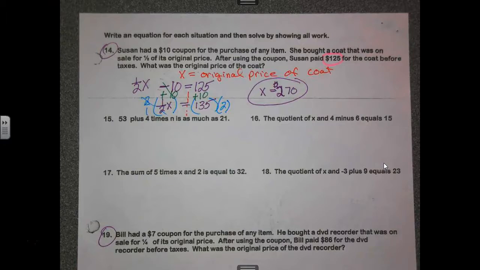Okay. You guys are really going to have to pick apart these word problems. There's just no way around it. I like picking students apart. Better yet, I like picking on.